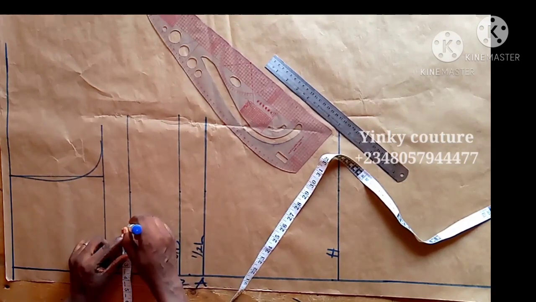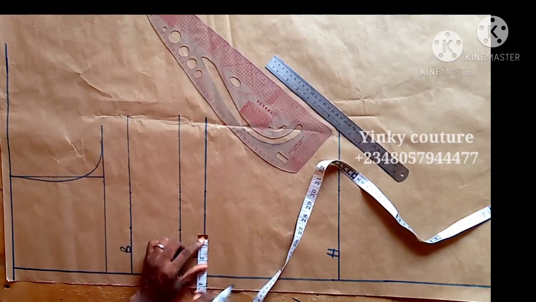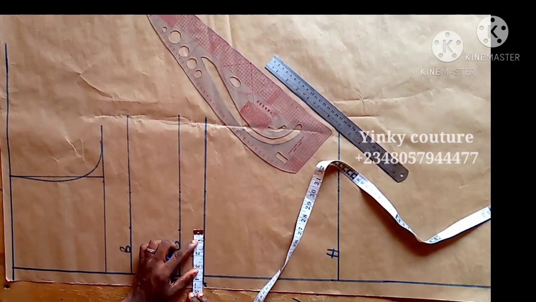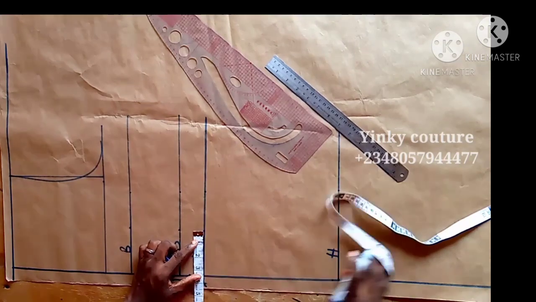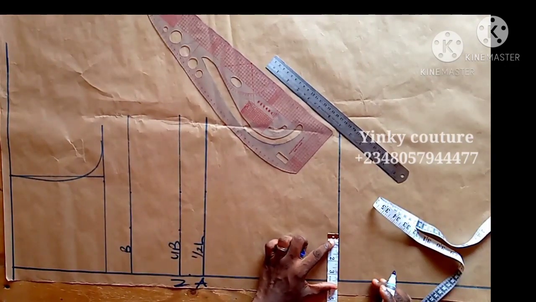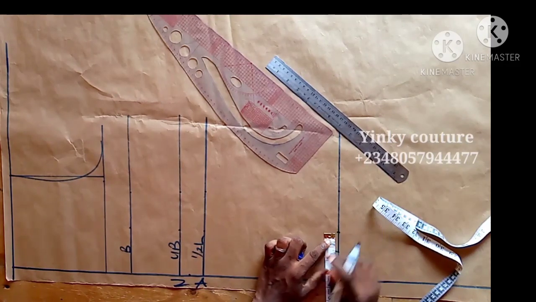I hope you understand how I got here. If you don't know how to draft a basic bodice, I will attach the link to this video so that you will be able to know that. But I have done this even on my front panel, in the beginning. If you understand it, you know how I got here. The only difference is that I added a zipper allowance.